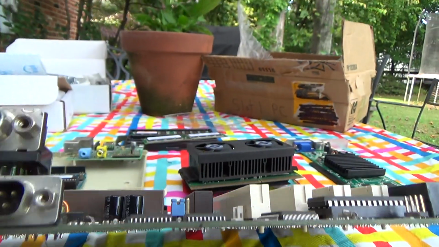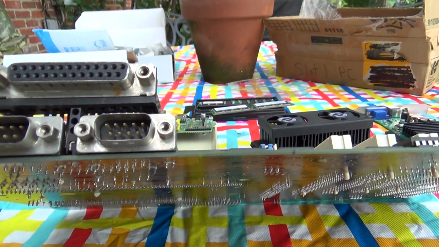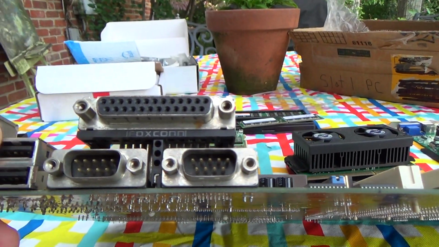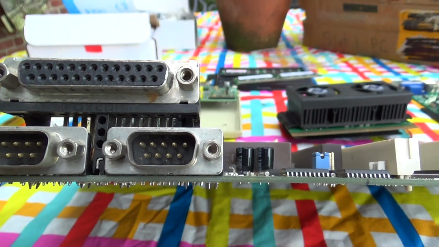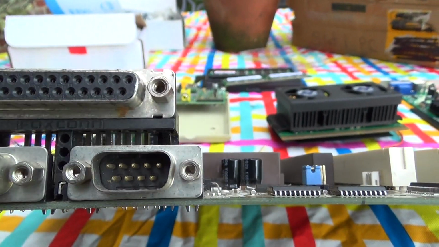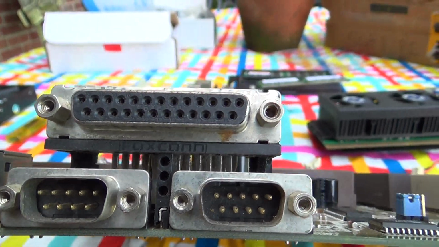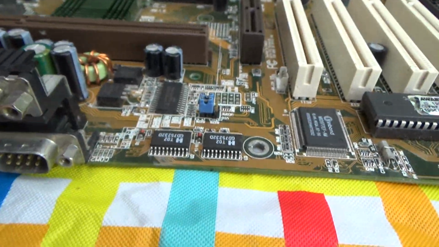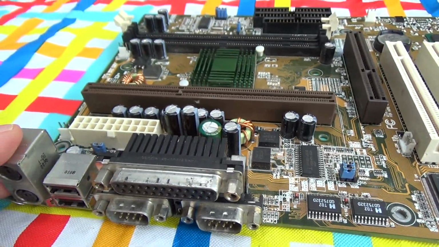I might be wrong. You know what, I'm going to say that these are serial ports. I don't know why I'd have two of them, but they let data go in and out on those pins. You can see this is made by Foxconn in Taiwan. So that's some of the I/O, just some of it on this.